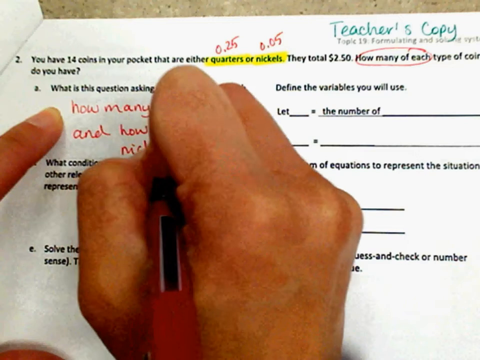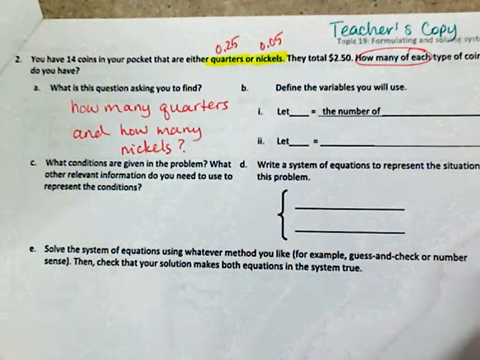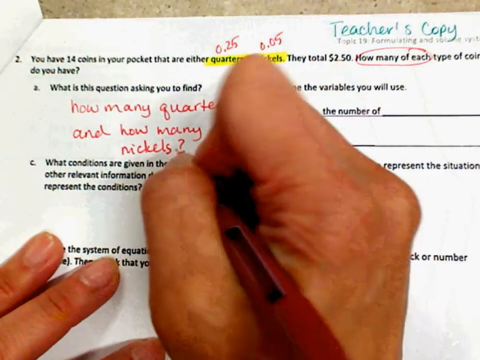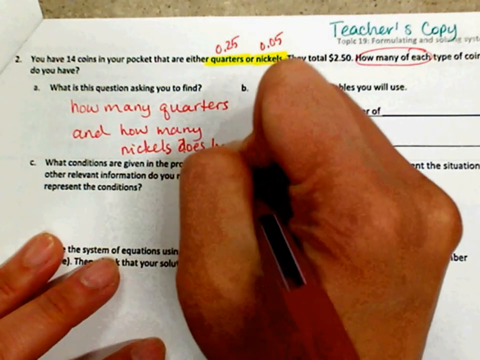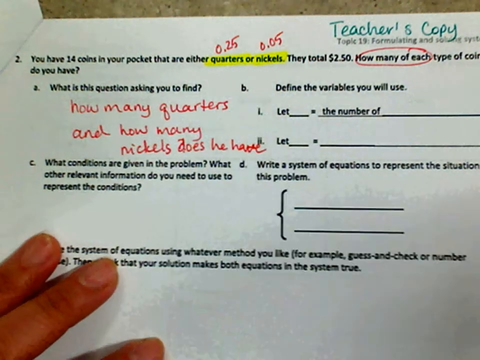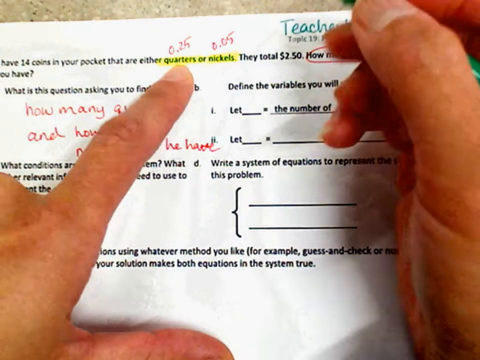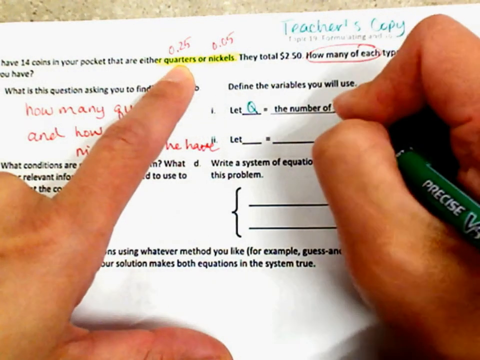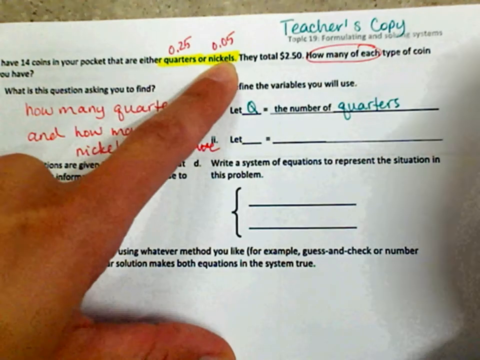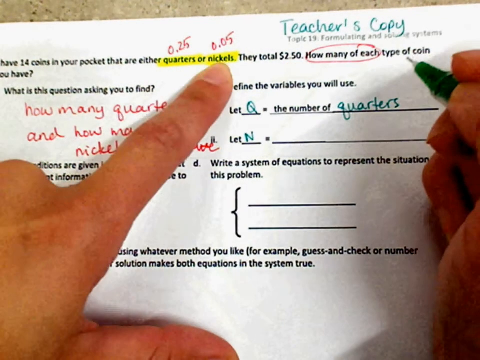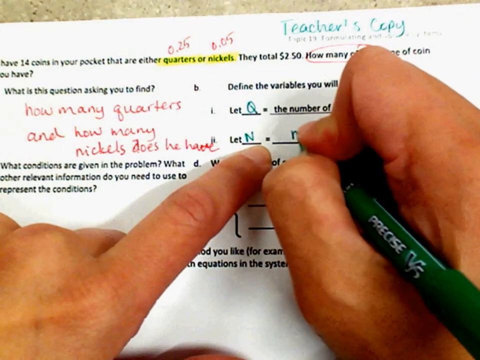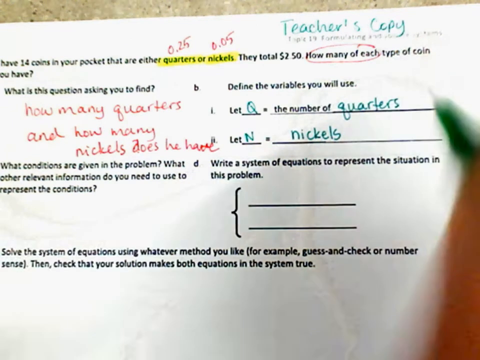How many coins does he have? How many quarters does he have? How many nickels does he have? Okay. H-A-V-E. I can't write all of a sudden. All right, define the variable. So what are the two things we got? We're going to let Q be the number of quarters. I think that'll be easier. And N, I try to use whatever these letters are, unless it's like chicken and cows where it's both C's. And N is your number of nickels. Okay?